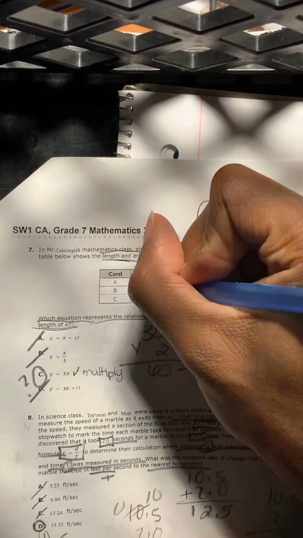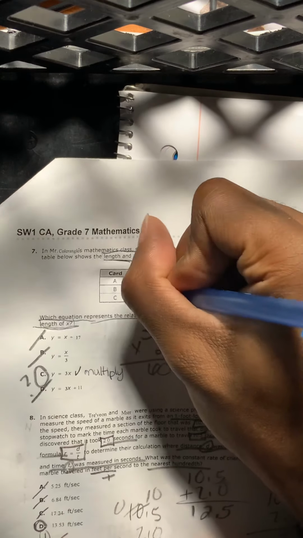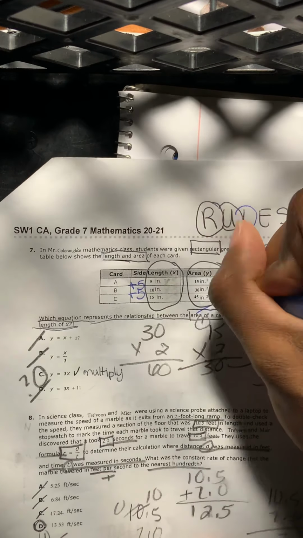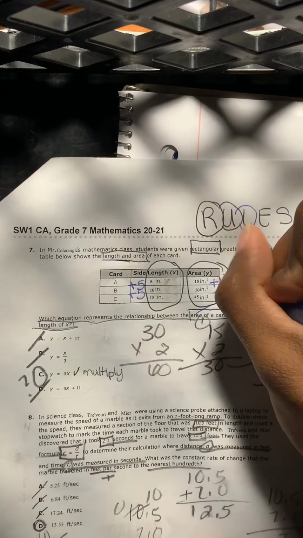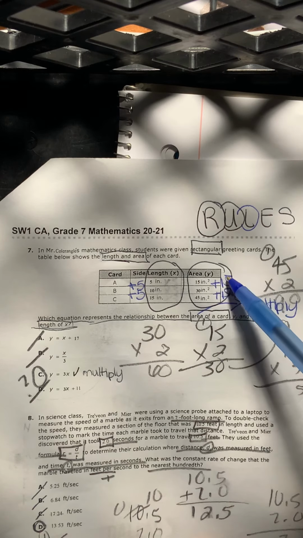So here we have plus 5, plus 5, plus 15, plus 15.